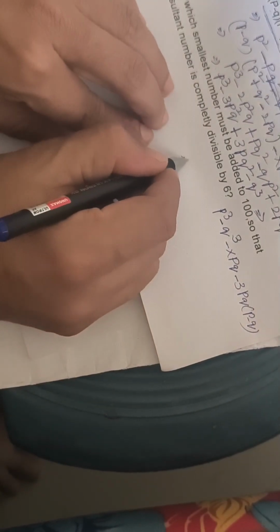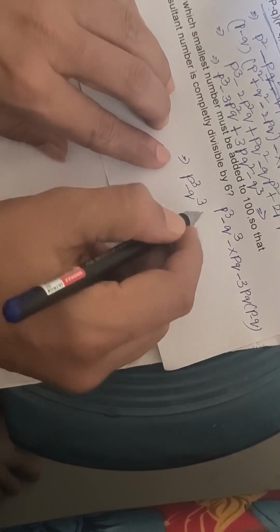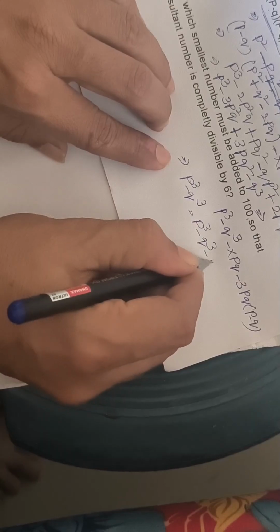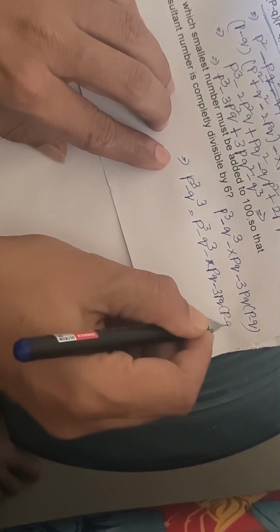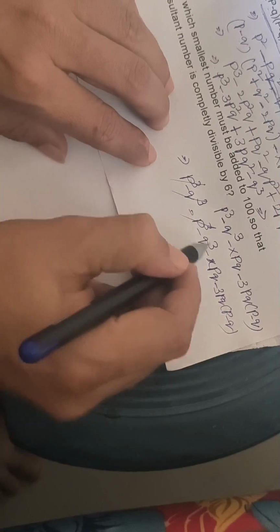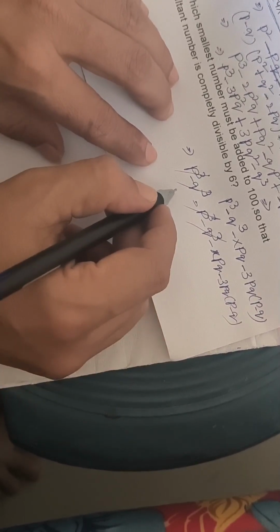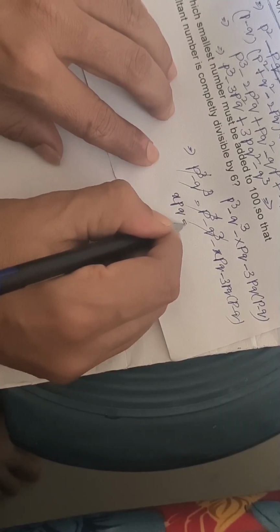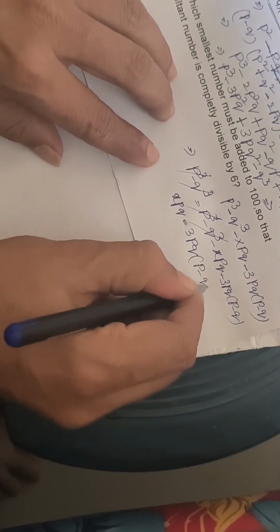Okay, so finally we will take p cube minus q cube, left hand side is equals to p cube minus q cube minus xp cube minus 3pq into p minus q. So if we cancel, this will be cancelled, then we will become xpq, then xpq is equals to 3pq, we take common, p minus q.